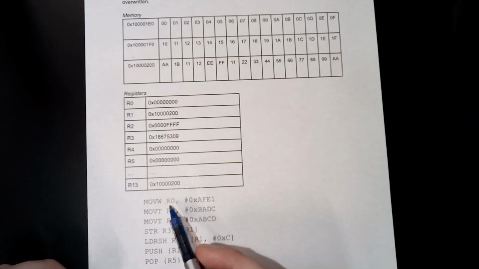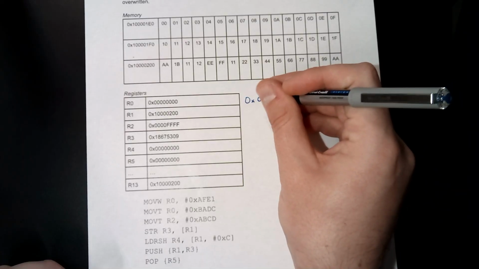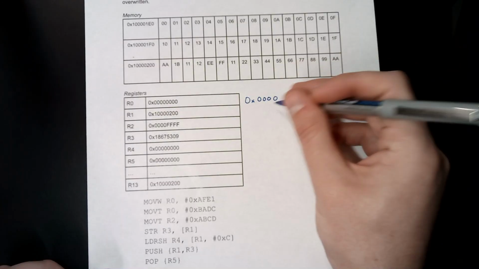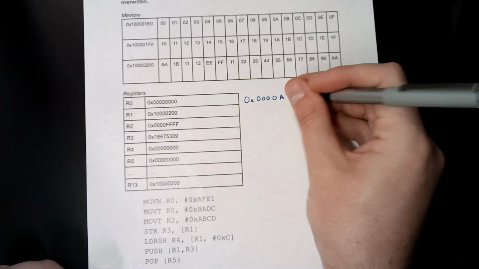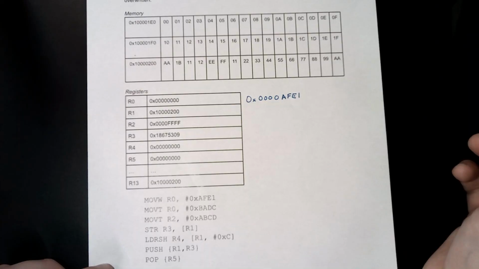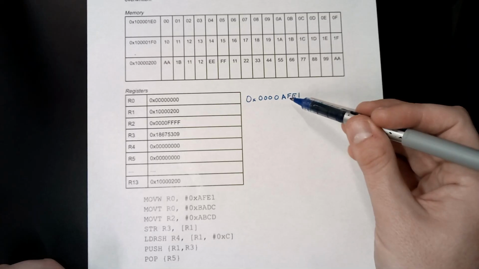So first we've got to move W R0. And I'm going to show this off to the side just to show the sort of in-progress update, right? So move W zeros out the top 16 bits, or the leftmost 16 bits, and then it sets the value in the immediate in the rightmost 16 bits. So after the first move W instruction, this is what we're going to have as our value.